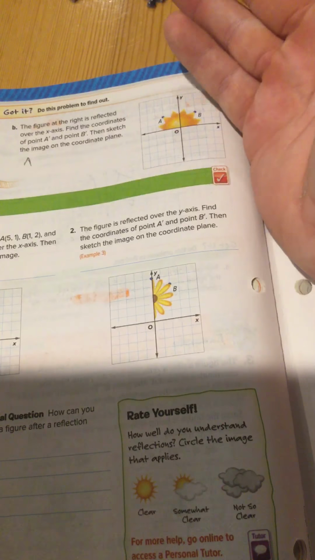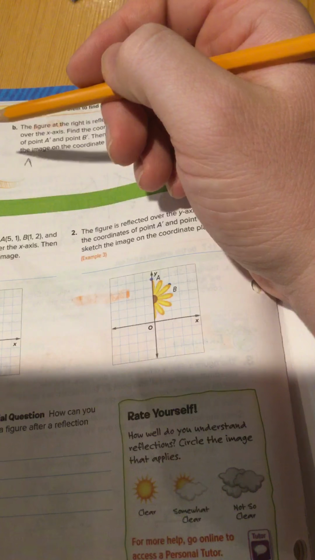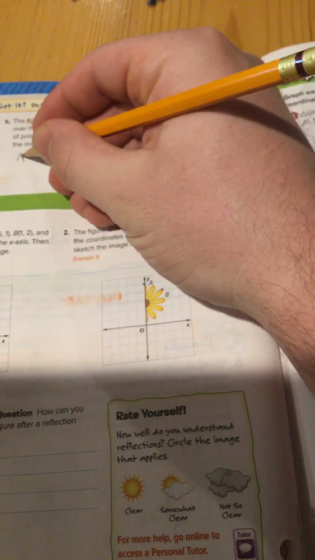Also, if you haven't paused it by now, you should pause it and try this problem first before you watch me do it. So pause it if you haven't done it yet. I should have told you that earlier, but pause it now, and then we'll go over it.